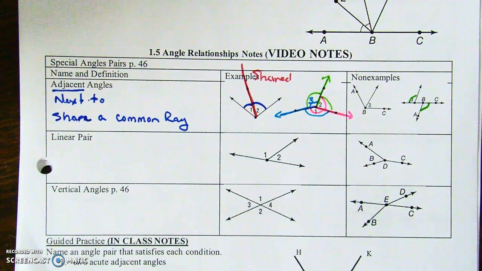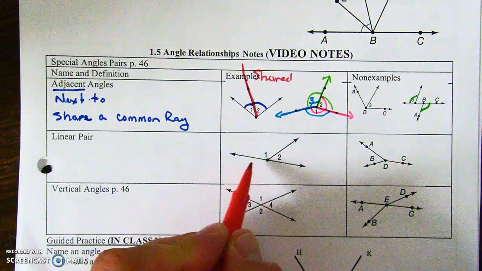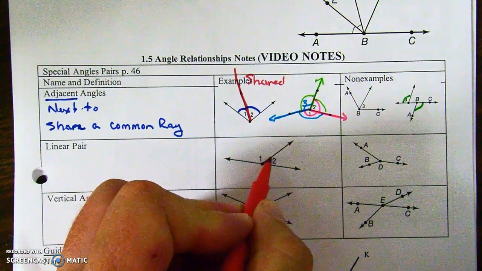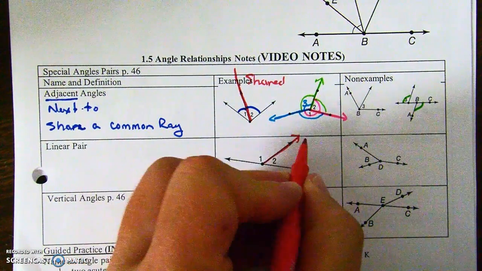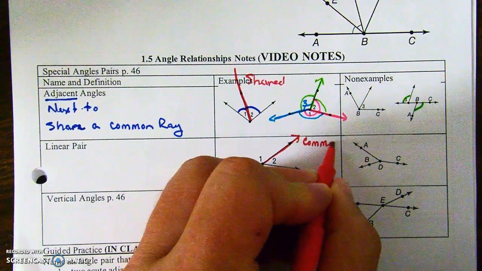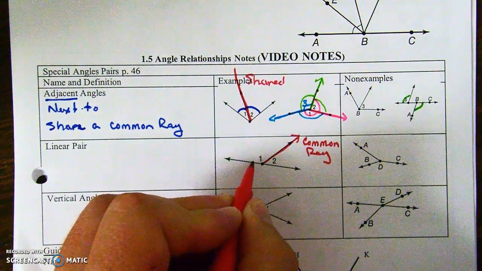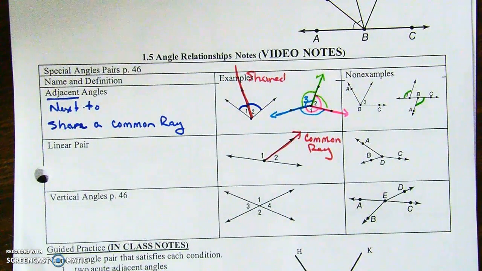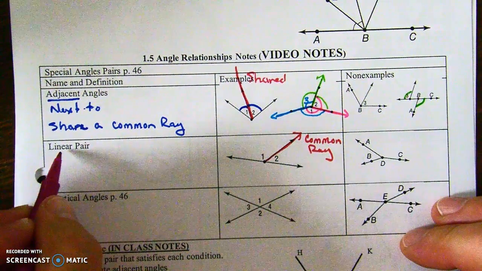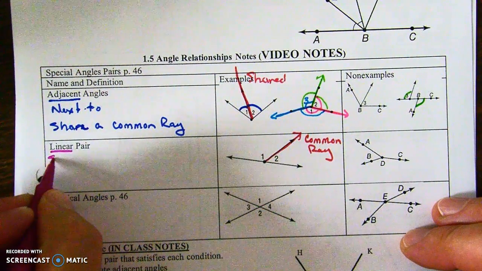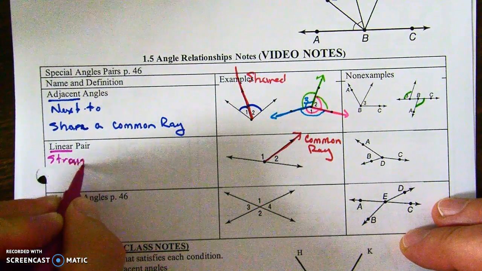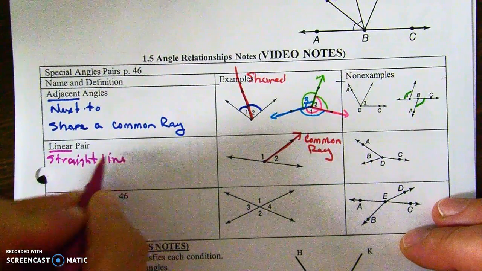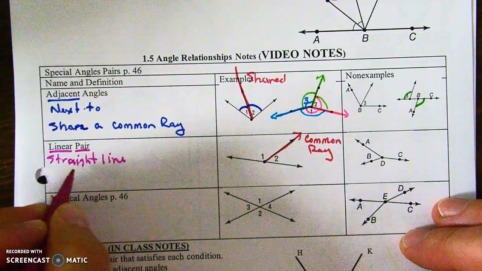Okay, now, hopefully that gives you an idea about what we're doing, because linear pair has to do something. So again, looking at the example, we have again a common ray here. So we'll put common ray. Therefore, angle 1 and angle 2 are adjacent to each other. But in this example, we notice that we have something here, and I want to write down here a linear pair. What does linear mean? Straight line, right? Okay, and that means we have two of them. So we have two of them that make a straight line.